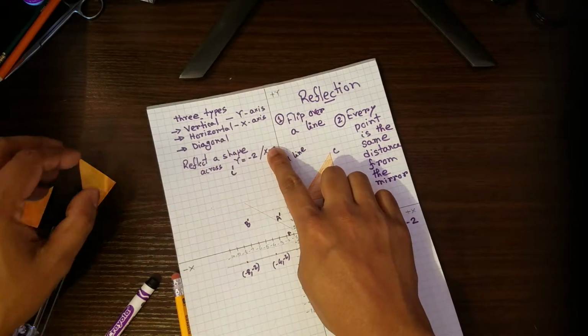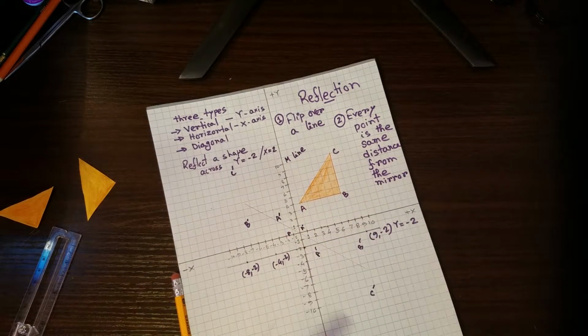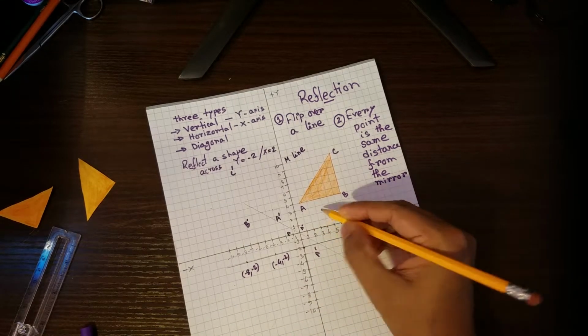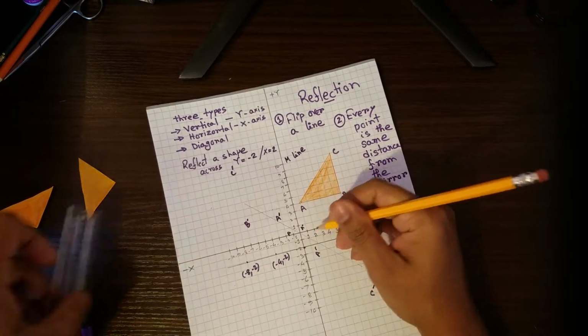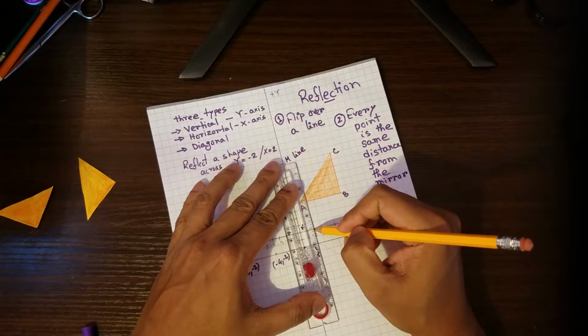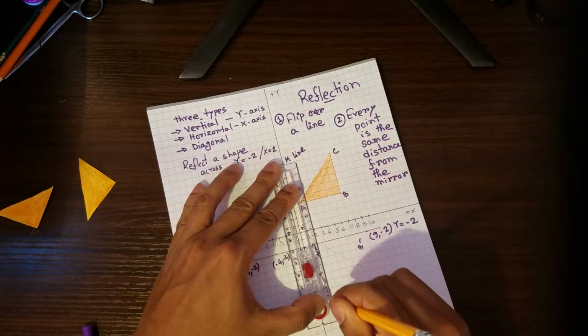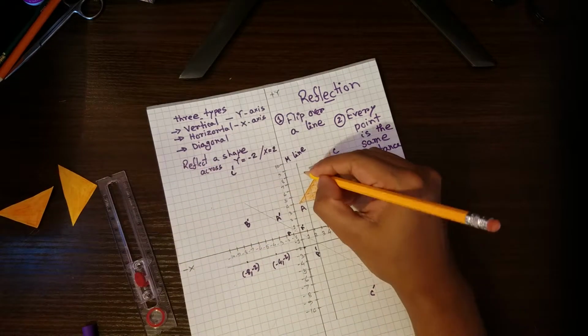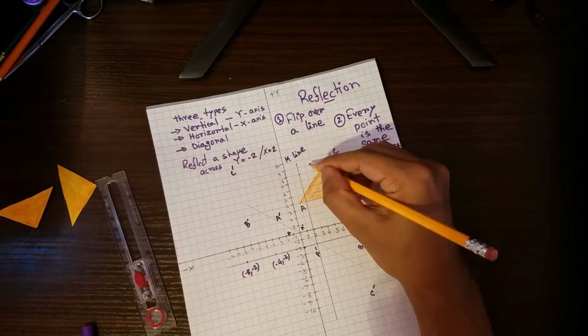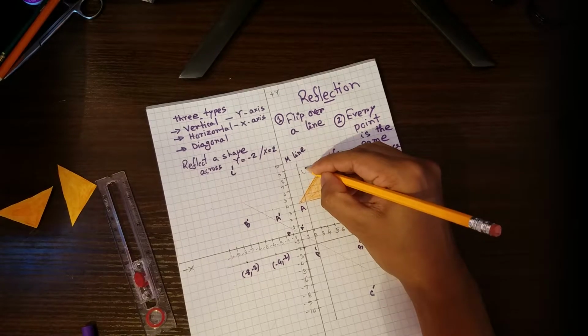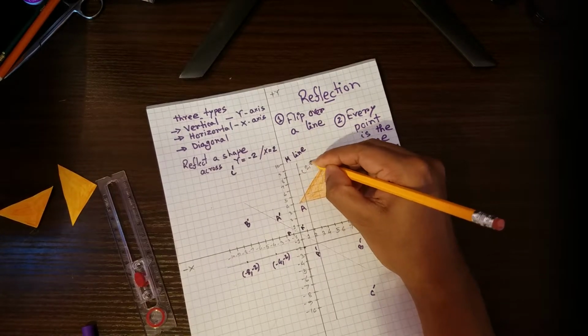The second one says x is equal to 2. So where is x is equal to 2? Okay, so x is equal to 2 is here. Now your line of reflection is this for x. So how do I know this is my line of reflection? I know this because let's pick a point on this line. What is this value? This is 2 and 8, right?